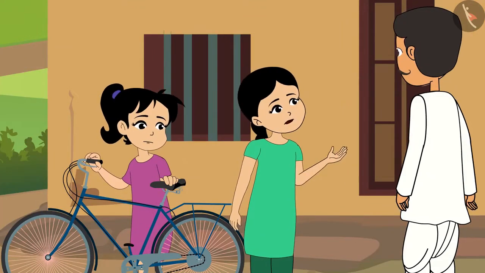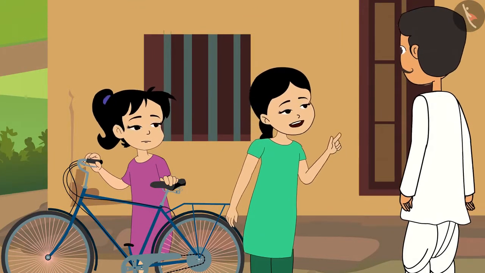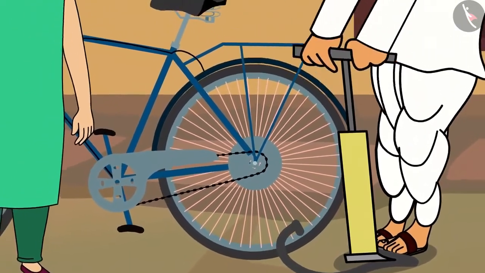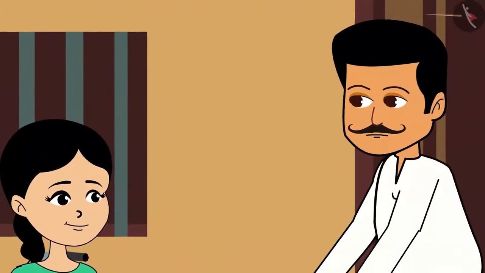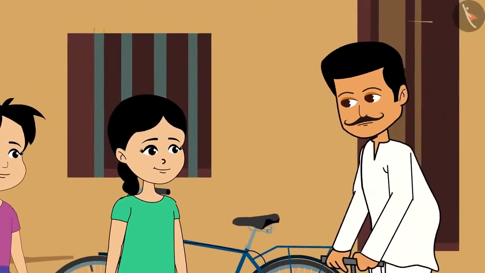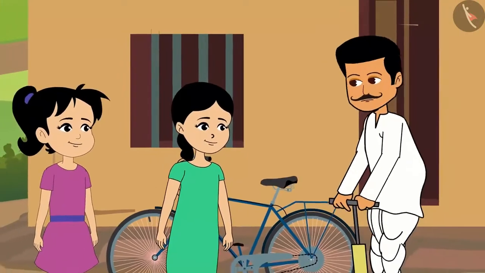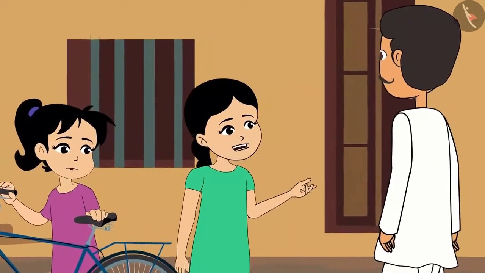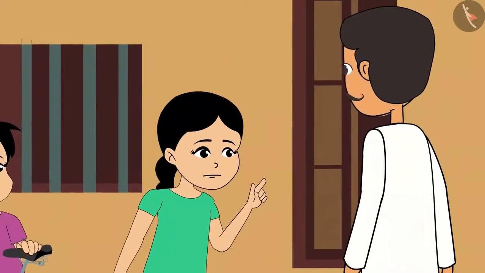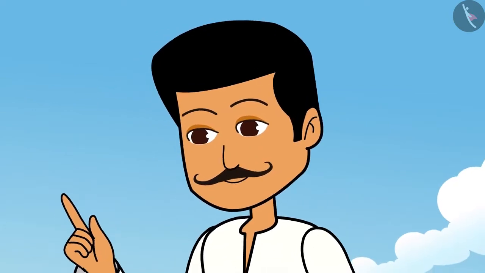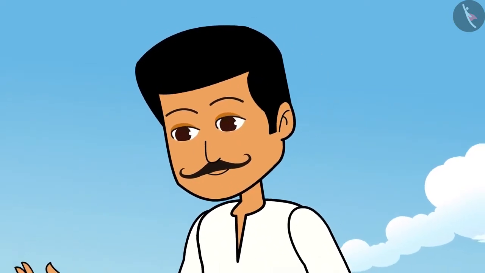Father, doesn't the tire move if there is no air? When the tire is filled with air, the tire expands and comes to use. There are many such non-living things that require air. Are non-living things those that cannot breathe? Yes, they can't breathe, can't grow, and can't even walk.